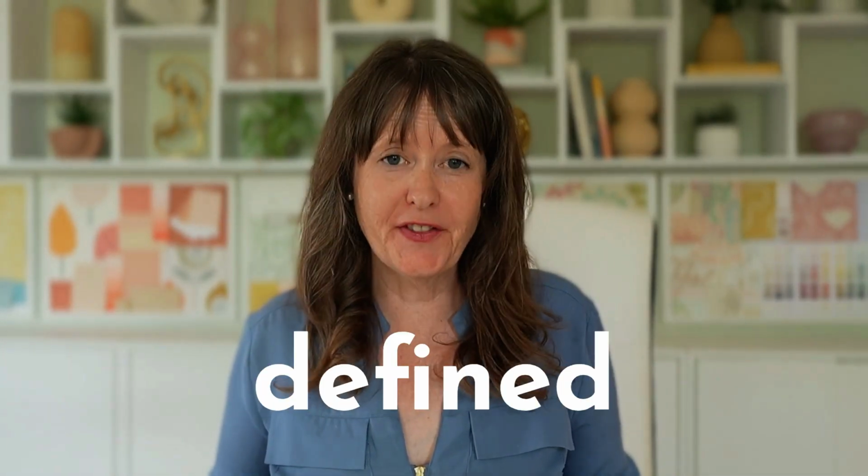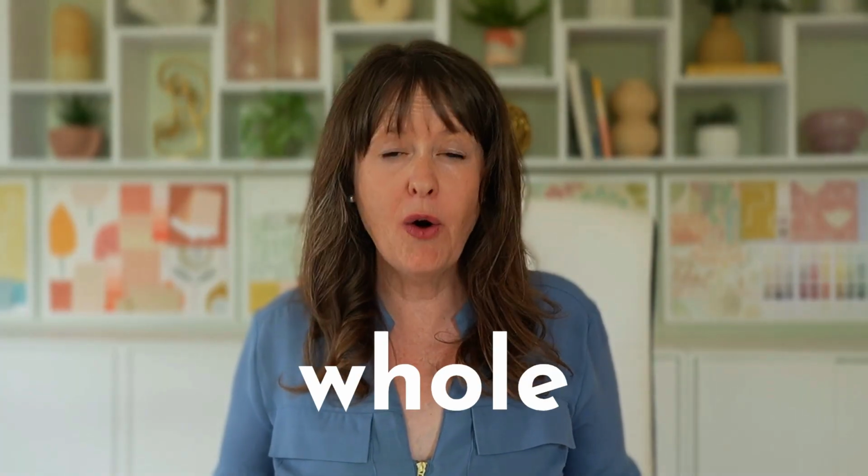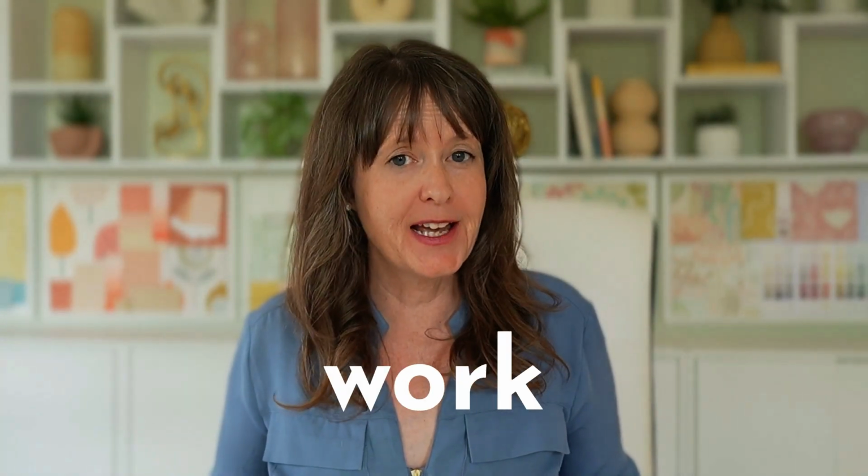Here's something that might surprise you. One poorly defined word in your interior design contract could cost you a whole load of money in unpaid work. And that one word is revisions.